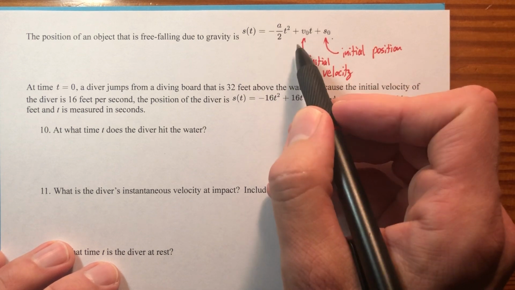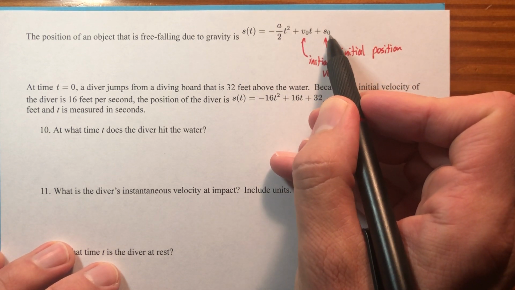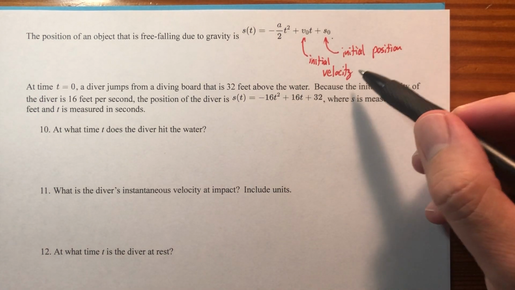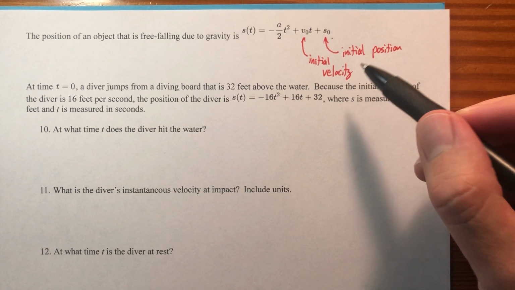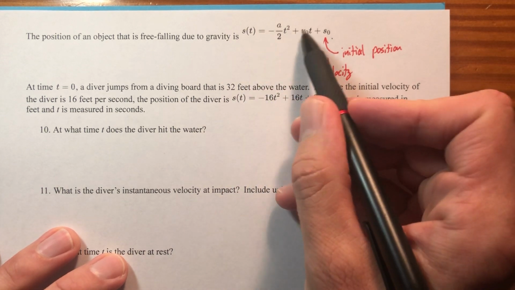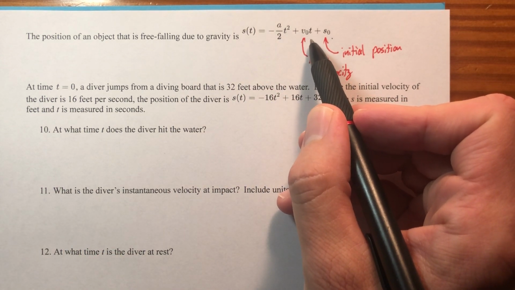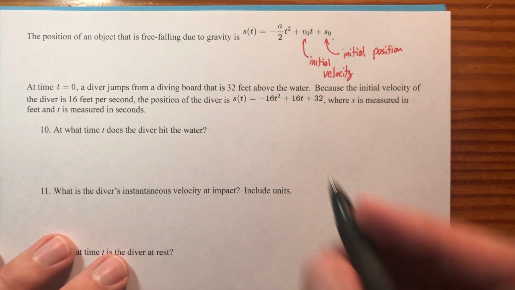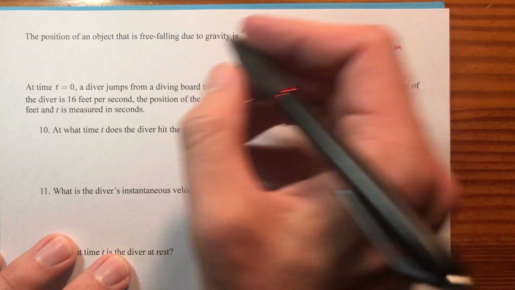If I took the derivative of this, then s sub 0 would go away, and I would have v sub 0, v naught, and that would be my initial velocity because the derivative would be velocity, and in the process of doing that, v naught would be the only term left. Plugging in a 0 for t would give me just that. Anyway, enough of that.